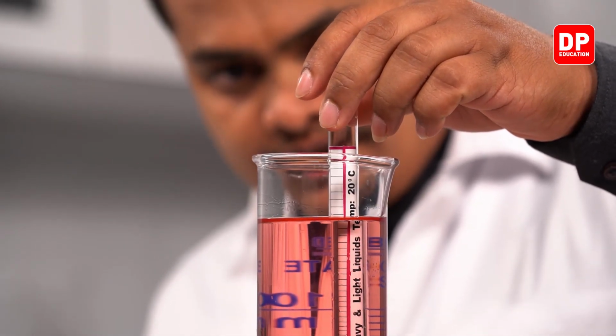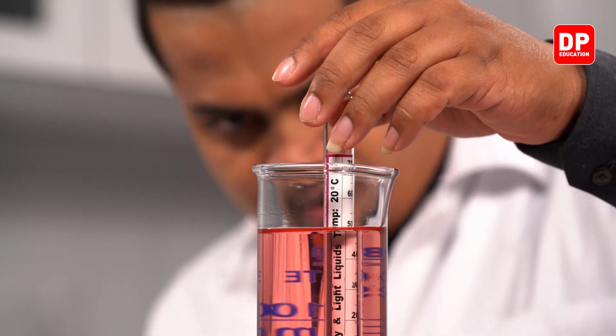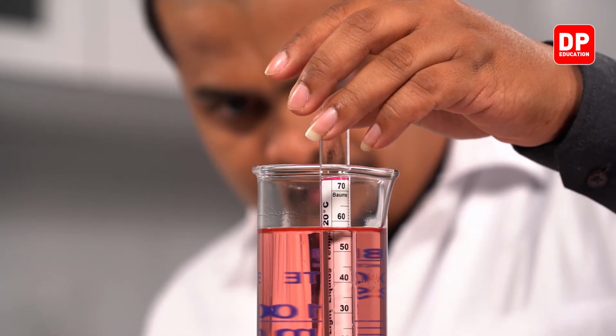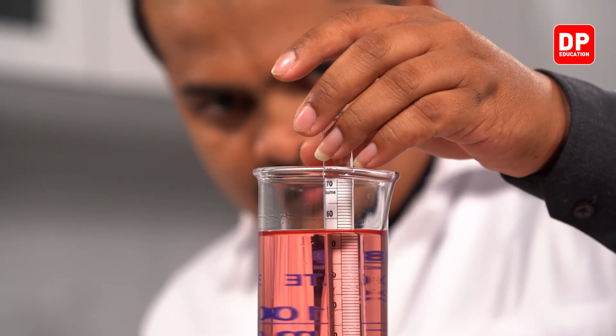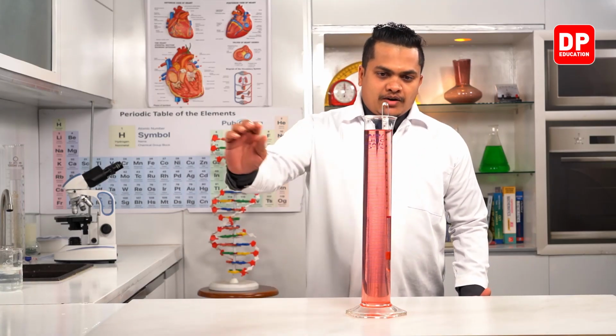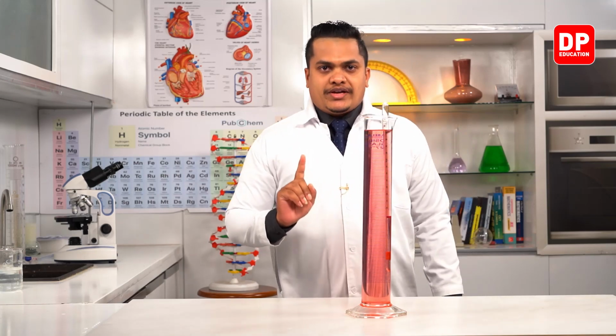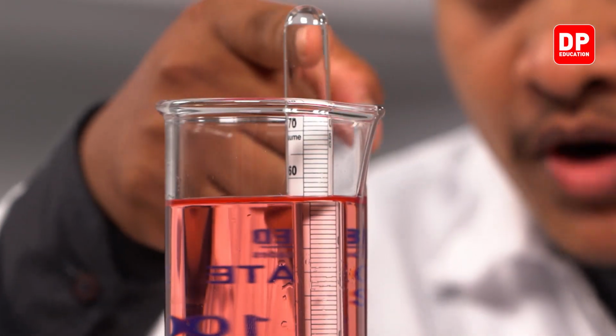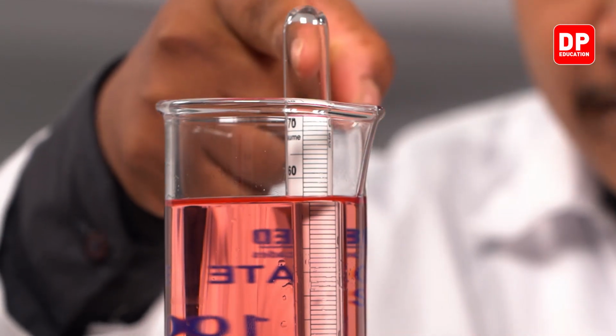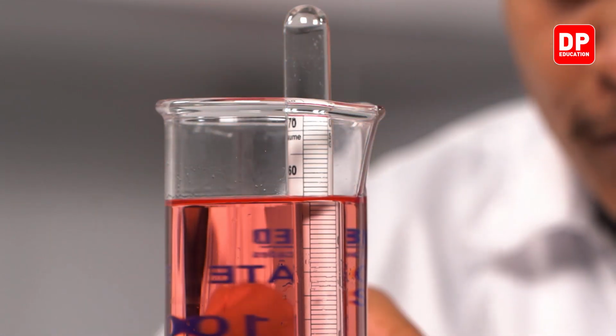So I'll take the reading first, then I can show it to you. So my dear children, as you can see here, first of all I'm going to take a reading, then I'm going to show it to you guys as well. So from the top, remember that the measurement should be taken from top to bottom. Okay.